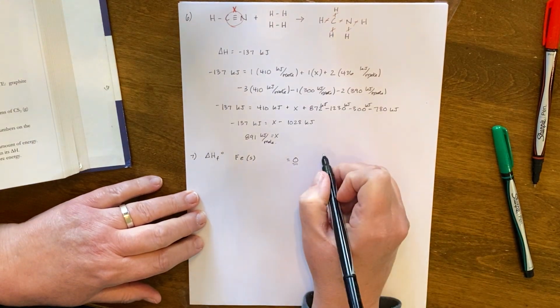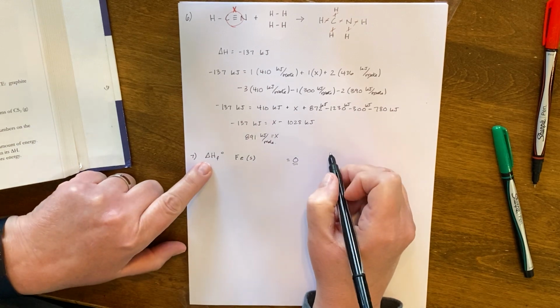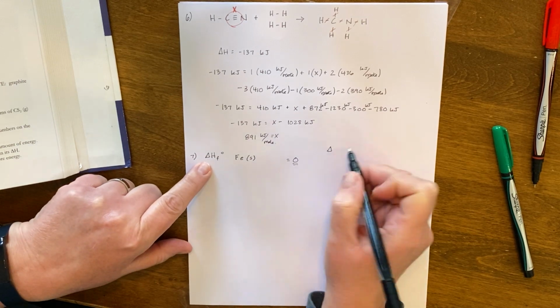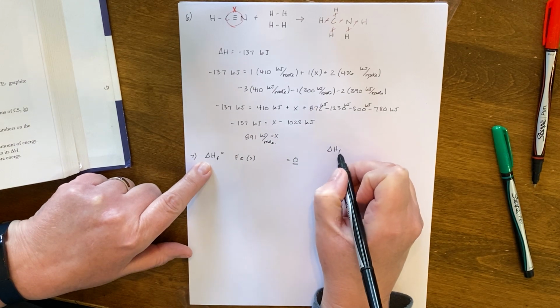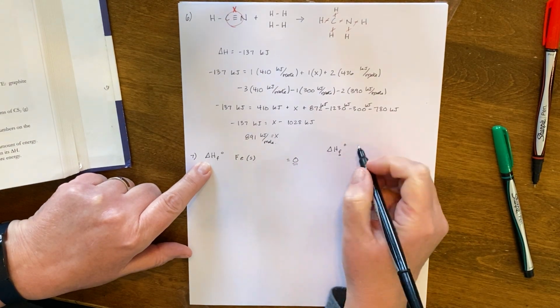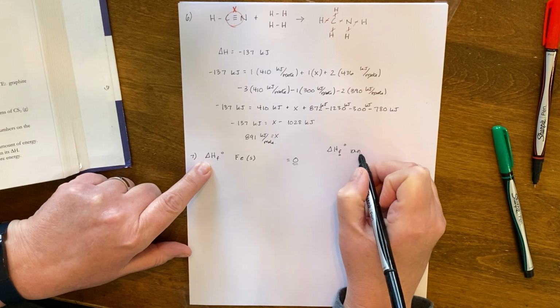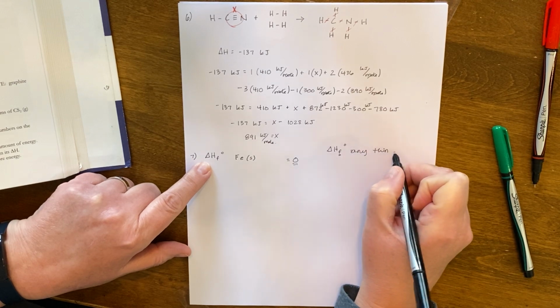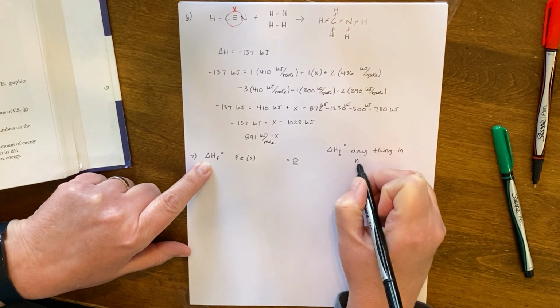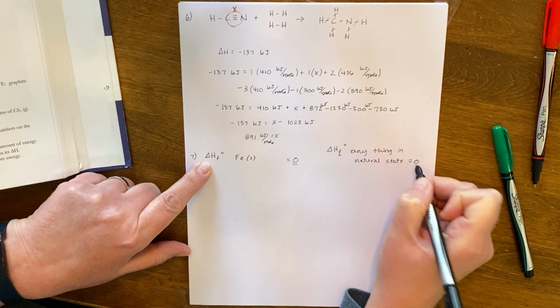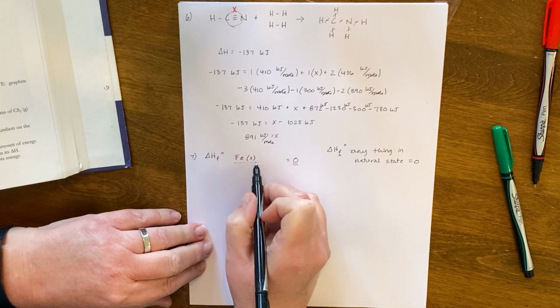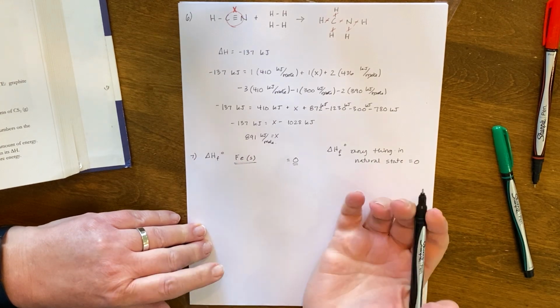And we know this is 0 because with these standard formation enthalpies or entropies or any of those, whenever it's a standard formation, which is what this little F stands for, anything in its natural state they equal 0. So again, iron is naturally in its solid state.